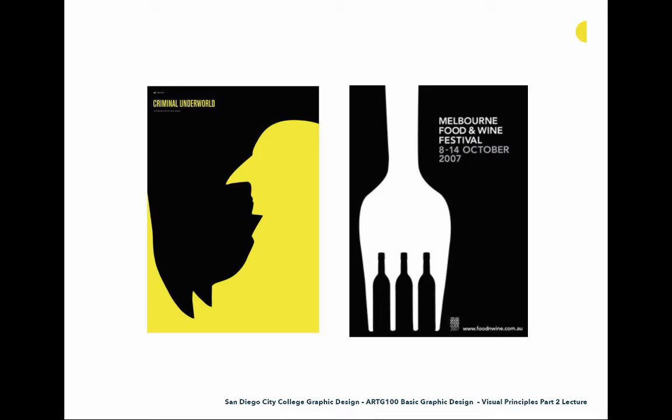So it has a great conceptual appeal, but it also works really on the concept of contrast. Because it's black and yellow, those are high contrasted colors, it makes it very easy to see this division between the two of them and to recognize these iconic silhouettes.